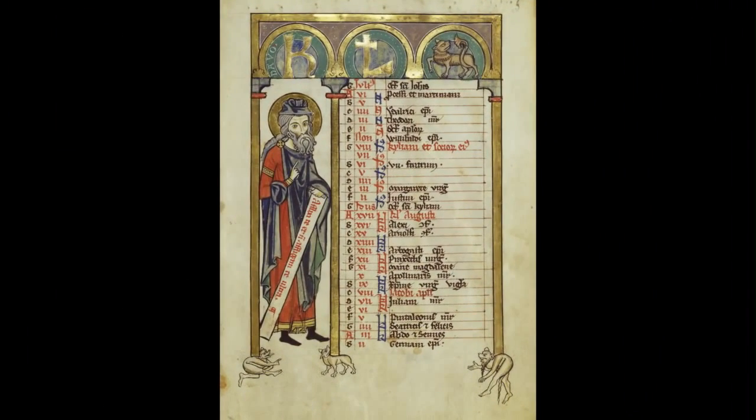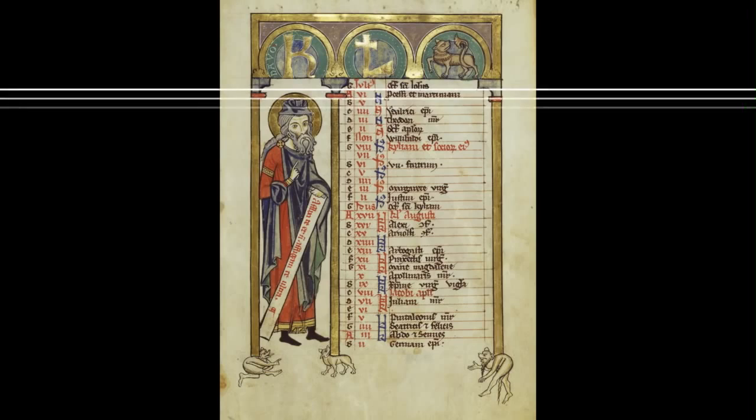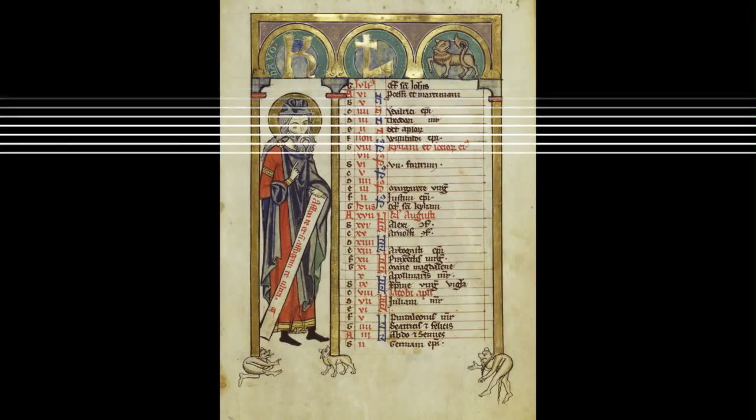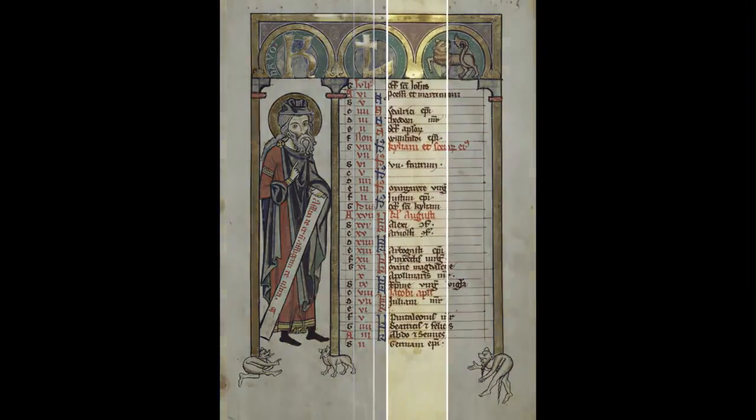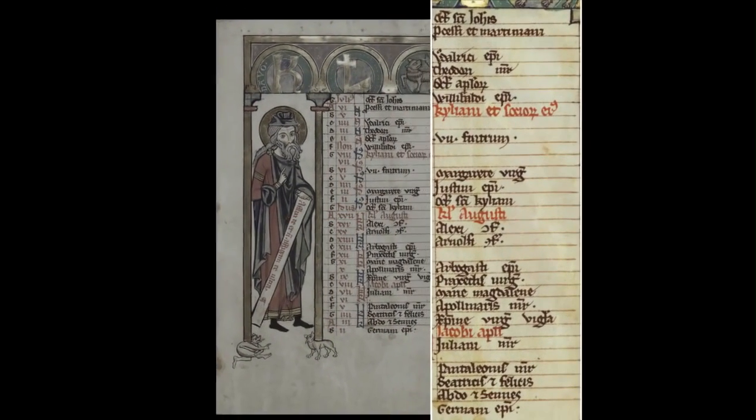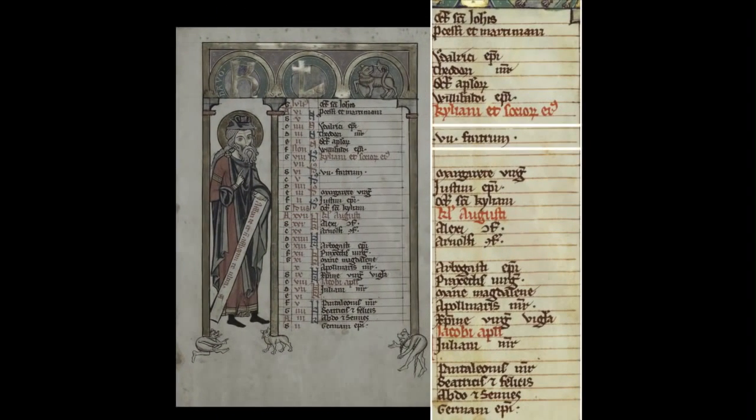This page represents the month of July. Each row stands for a day of the month. The columns organize information about each day. This column lists the saints commemorated or the feasts celebrated on any given day of the month. Especially important saints' days or holidays were written in red. This explains the phrase, a red letter day.